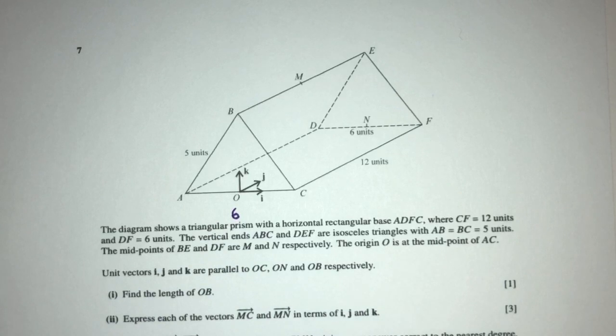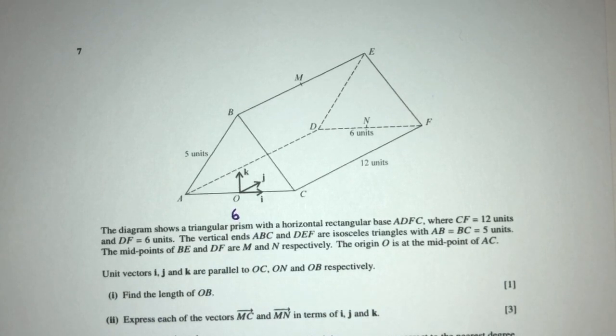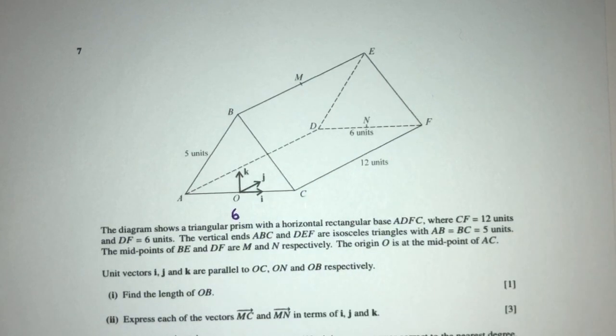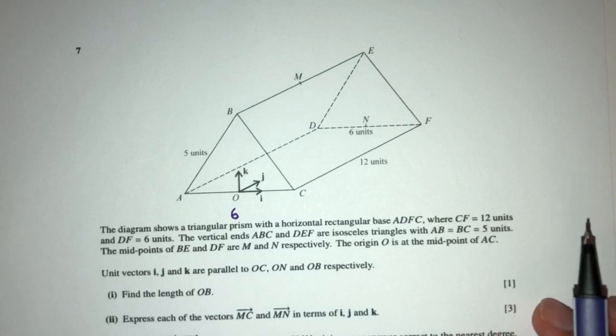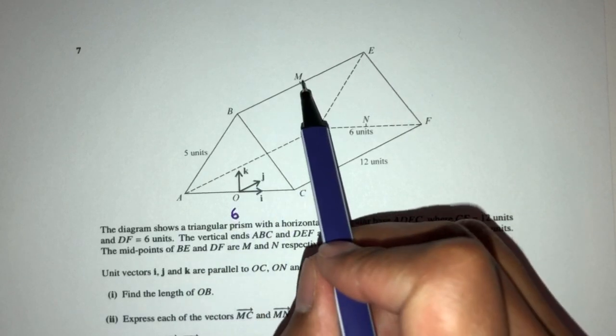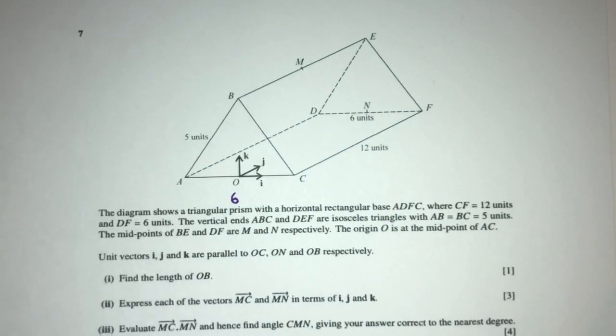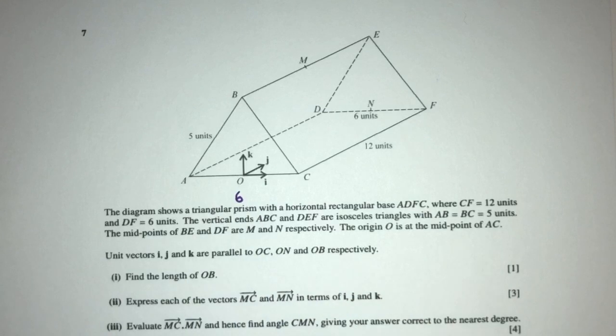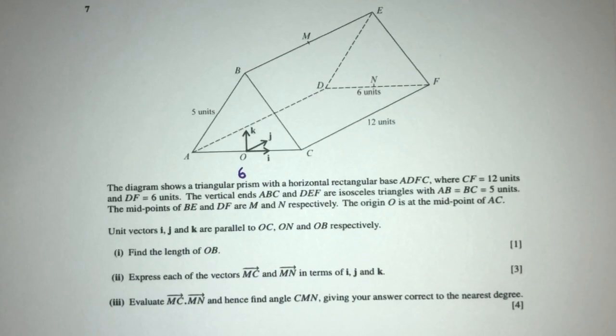Okay. Now the vertical ends A, B, C, and D, E, F are isosceles triangles. So this and this are the same, this and this are the same. 5 and 5. The midpoints of BE and CF are M and N respectively. So this is M and N respectively. The point O is the midpoint of AC, so exactly between AC. Great. Now using those information, let's first find the length of OB.